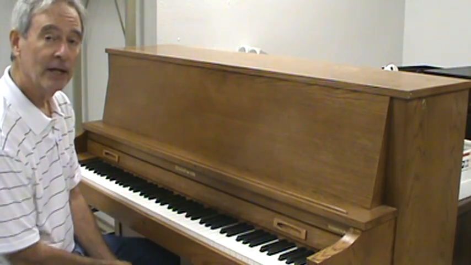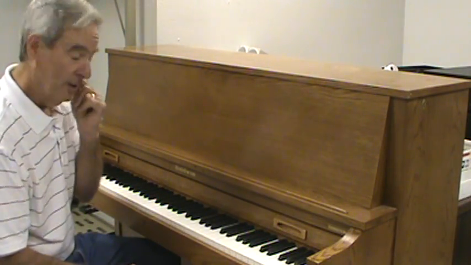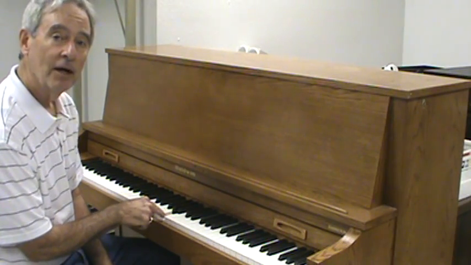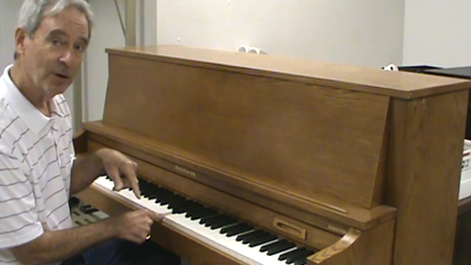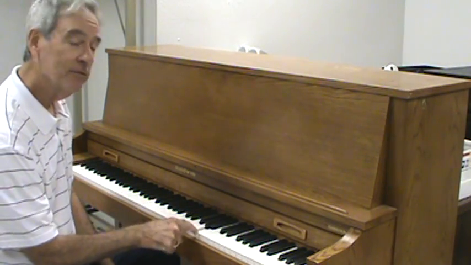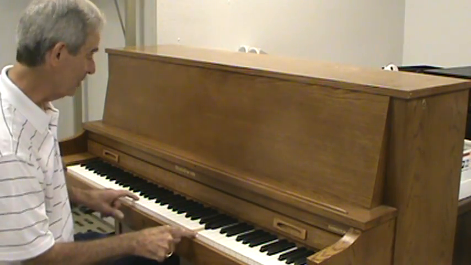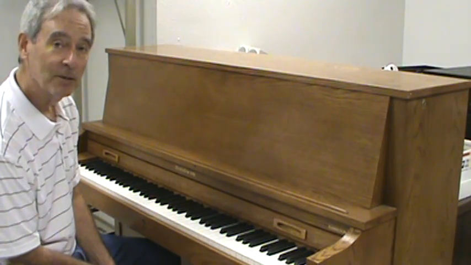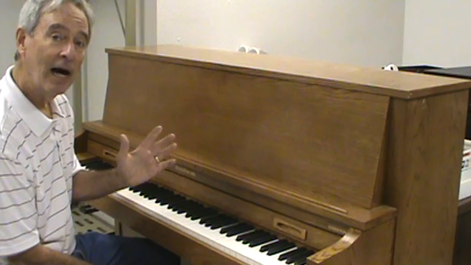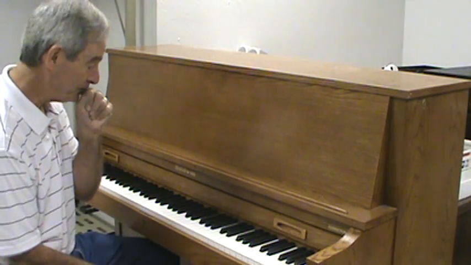Pitch is measured by its frequency per second. This note, A, actually vibrates at 440 cycles per second. That's very fast. An octave above, it's 880. An octave below, it's 220. It's pretty much a matter of mathematics. Pitch is the relative highness and lowness of sound.